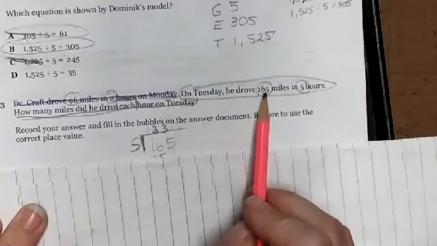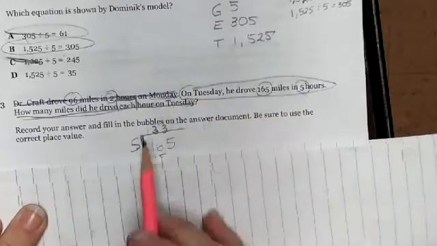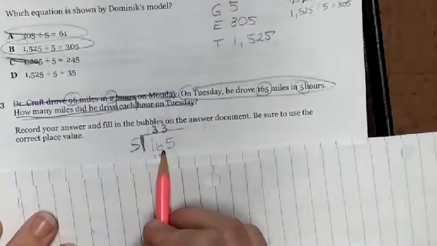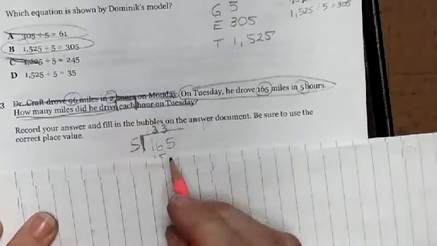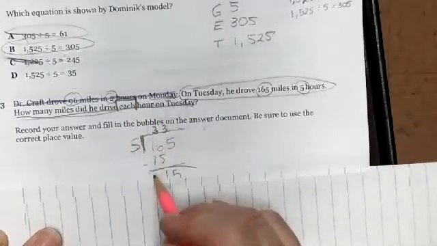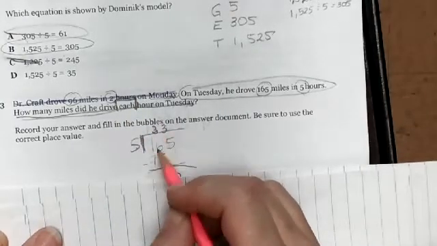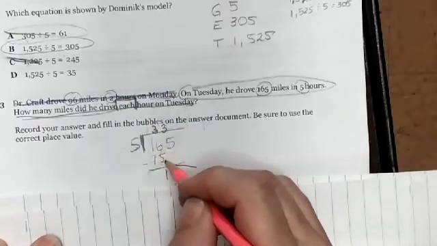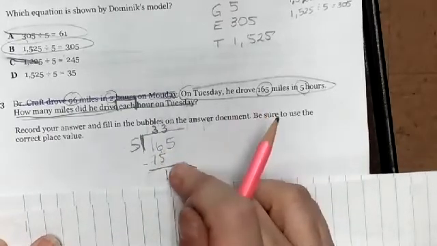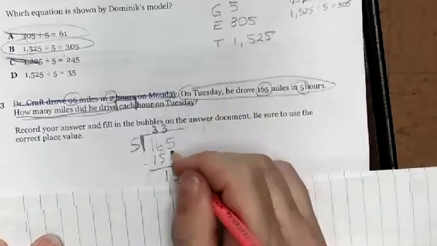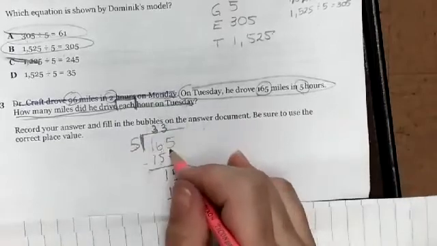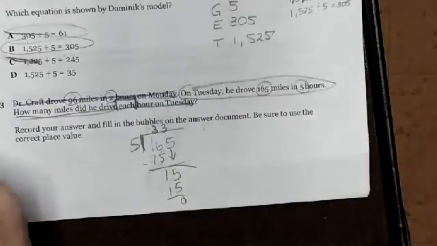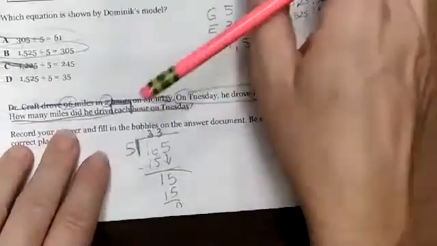And you can see here, if he drove 165 miles in 5 hours, then I divided 165 divided by 5 to find out how much he drove each hour on Tuesday. 3 times 5 is 15, which is 1 less than 16. So we have 16 minus 15, which is 1. We check, 1 is less than 5. Then we brought down the 5. 15 divided by 5 is 3. He drove 33 miles each hour on Tuesday. Okay. Number 4.